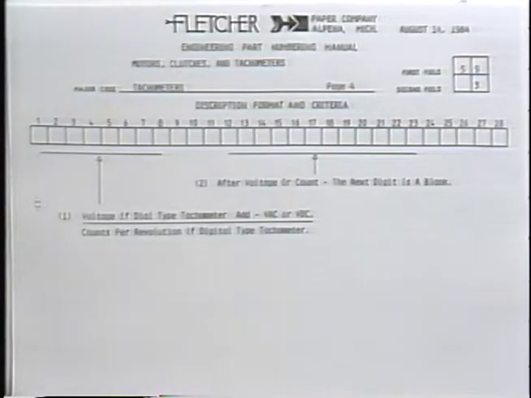And the last page in this section is tachometers, and you'll notice they identify the tachometers very simply by the voltage of the type, and here's where they get into different types of tachometers where they're using VAC or VDC, which is AC or DC type voltage.